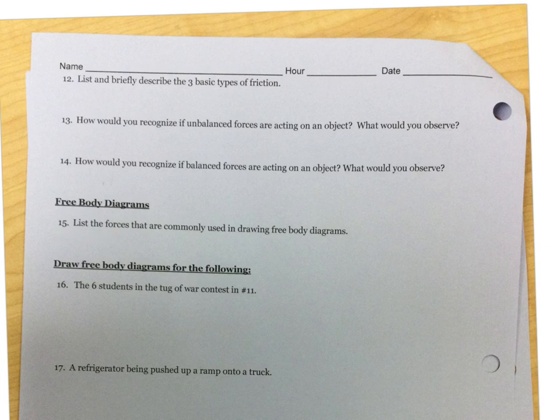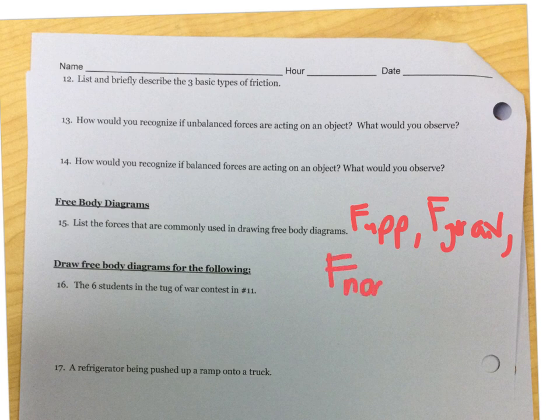Okay, so the common forces that we see on free body diagrams are the applied force, which we usually label as F sub APP, the gravity force, which is F sub grav, the normal force, which is F sub norm.